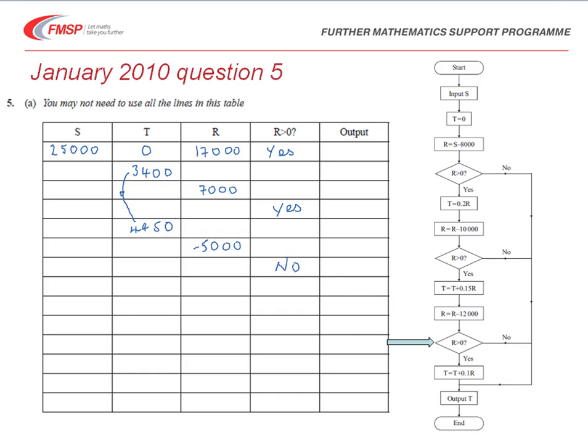So we've now got to follow, instead of carrying on down the chart, through our chart to the right, and then follow down so that we actually come to an output. And we're asked to output the value of T. So at that point we output T, and that will be 4,450. And finally the flowchart tells us that we've finished, and so we can stop at the end there.